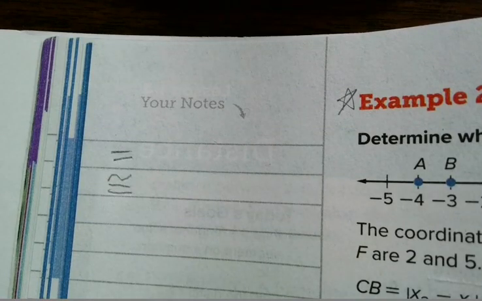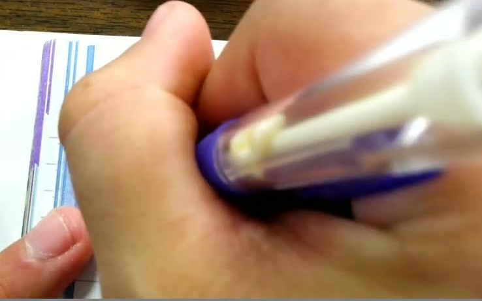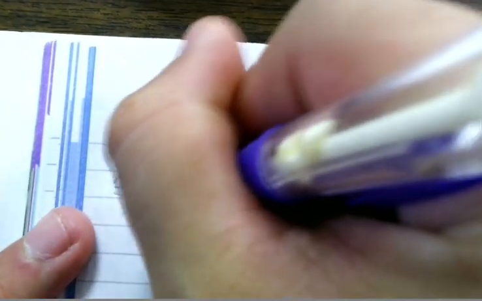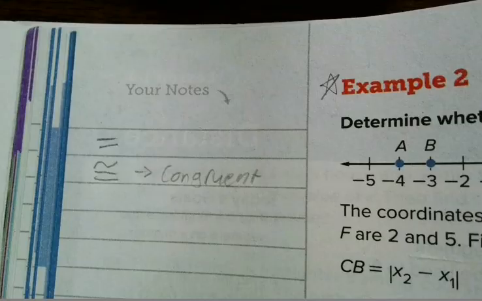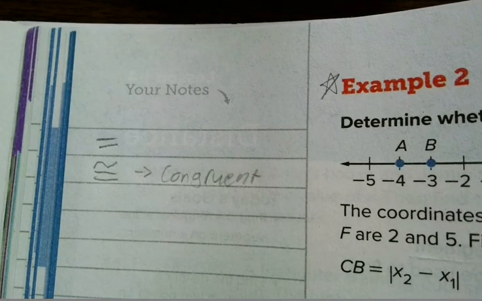And so that's another tool in our arsenal here. When we're talking about the word congruent, that's the symbol we're talking about. It's like a squiggle with the equal sign under it. That means that whatever two lengths we have, if they're congruent, then they have the same length. Okay?